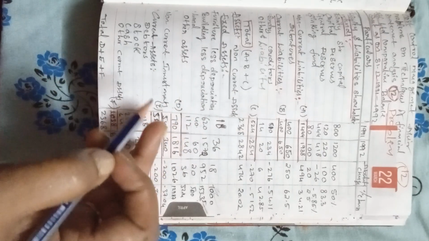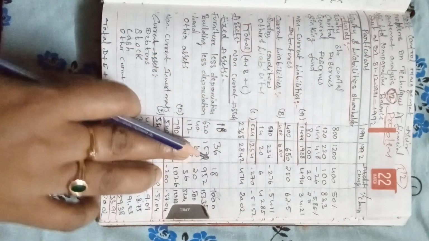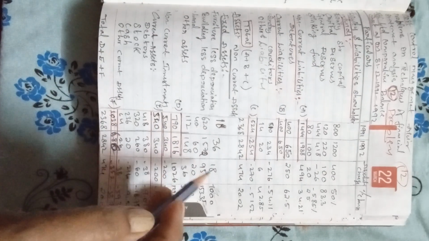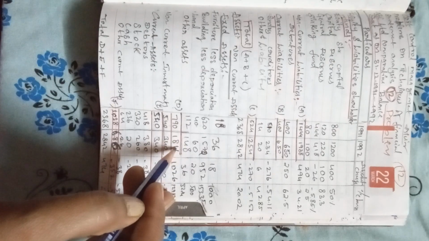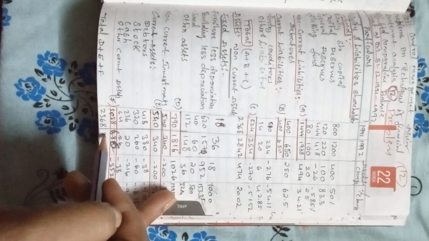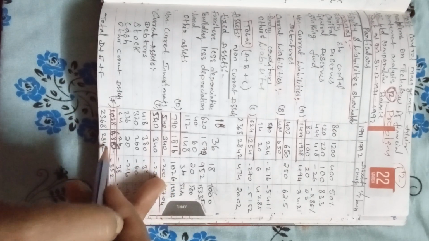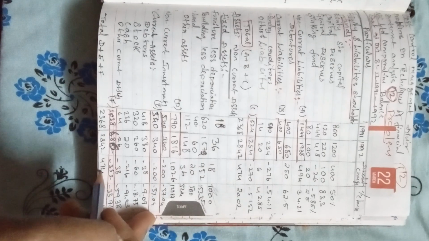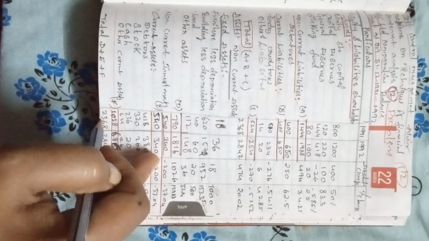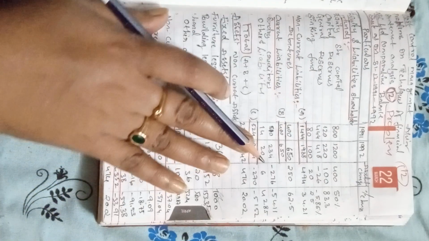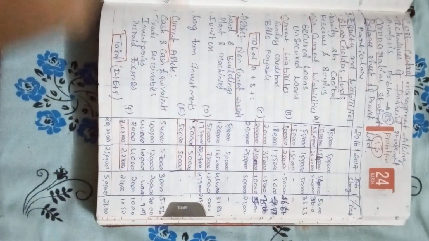Total assets we are doing: 790 plus 540 plus 1038, you will get 2368. Again, 1816 plus 340 plus 686, you will get 2842. Now 2842 minus 2368, you will get 474. 474 divided by 2368 into 100, you will get 20.02 percent. This is our 12th problem, comparative income statement, comparative balance sheet.